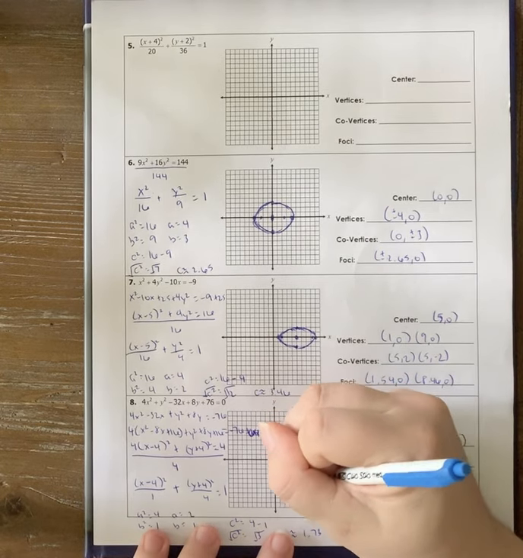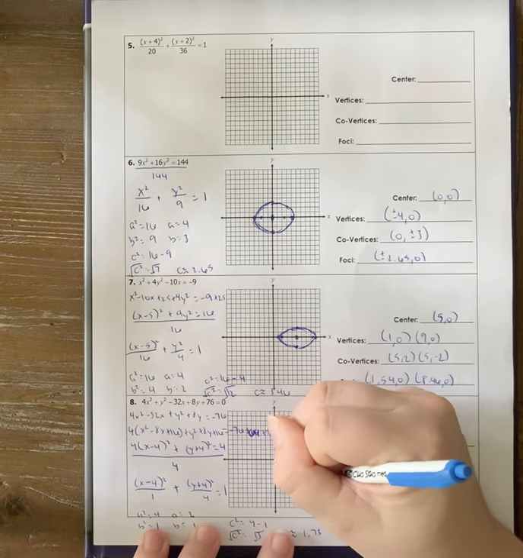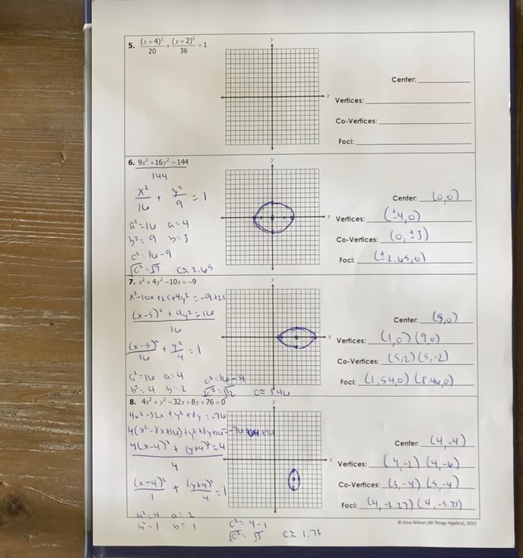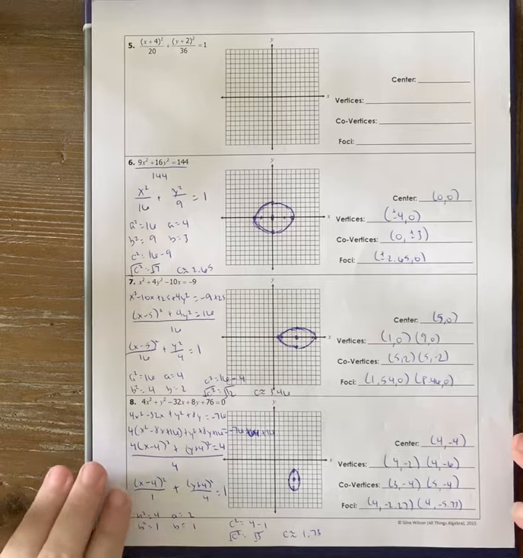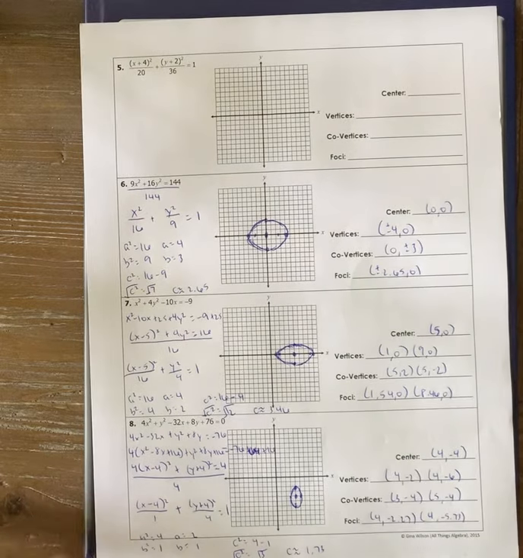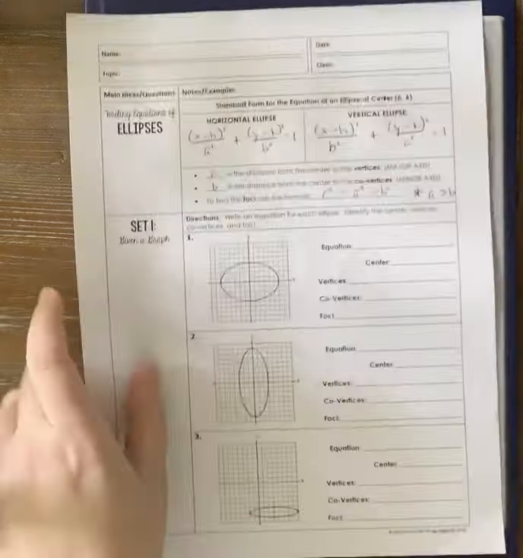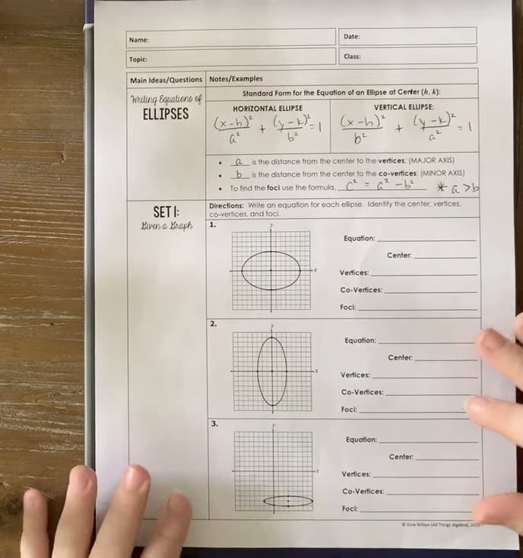And then draw our picture or ellipse here. It's going to look like this. Okay, all right, so that's graphing ellipses. Let's look at writing equations of ellipses. So the next note sheet here.